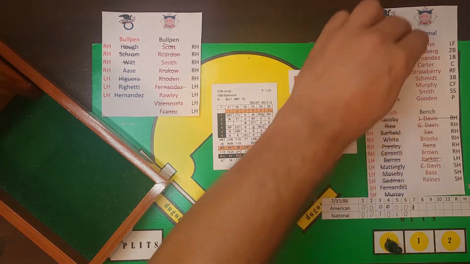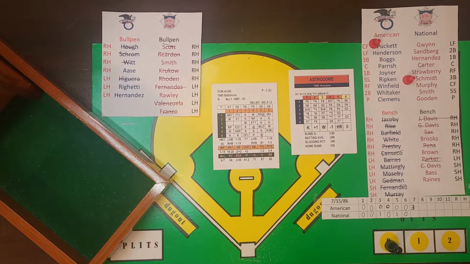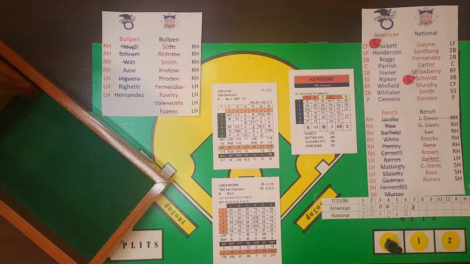So instead of Schmidt, Murphy, and Smith, it's going to be Chris Brown, Kevin Bass, and Hubie Brooks. And if nobody gets on, Tim Raines could pinch hit, as he's still available. But right now, first things first, it is going to be Chris Brown. Chris Brown, your batter, against Don Aase.